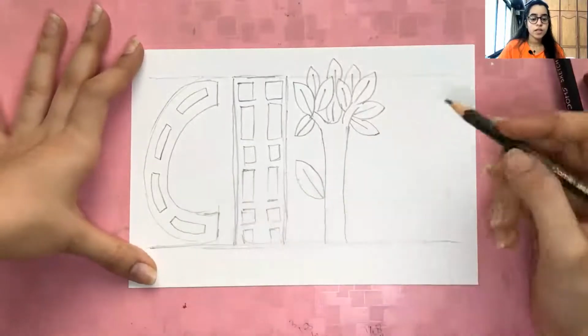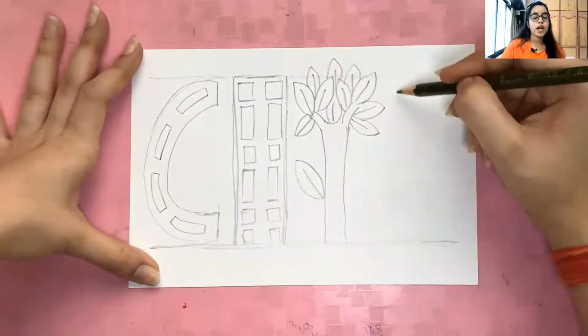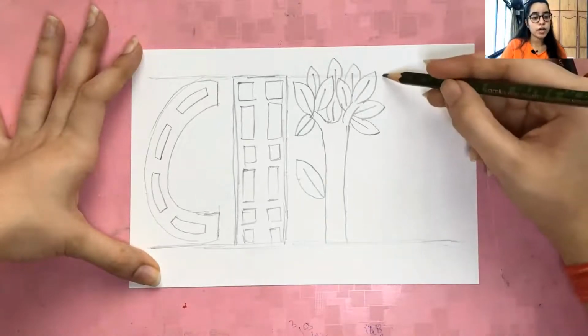Awesome. So we are done with three alphabets now. We are done with C, I, T, and the last alphabet now is Y. Okay, so carefully observe. Y is pretty much simple. It is easy to grasp and catch up.